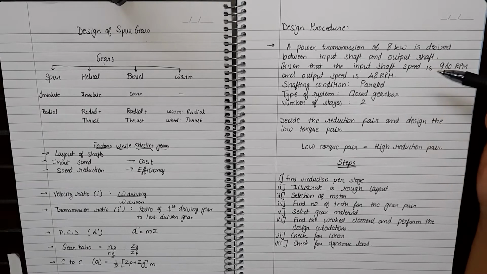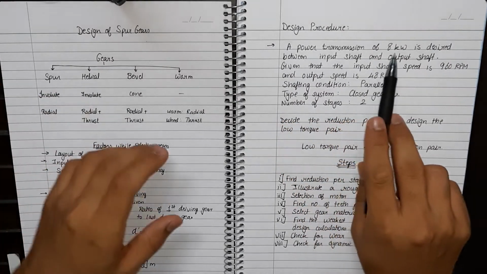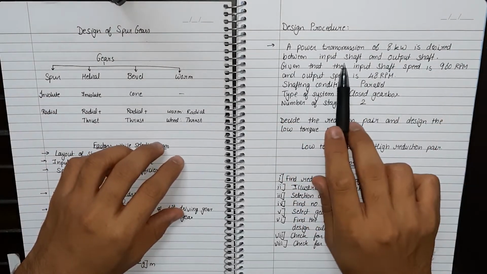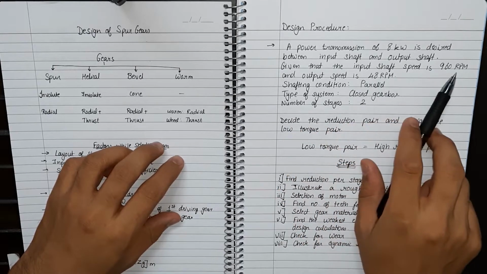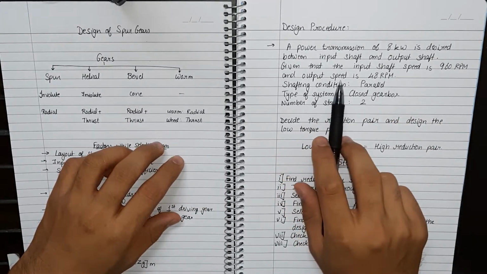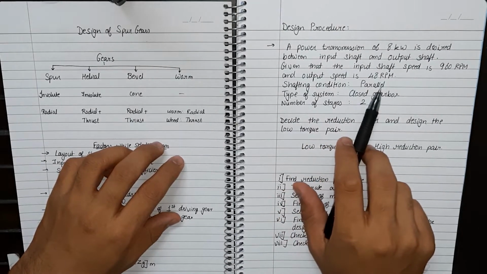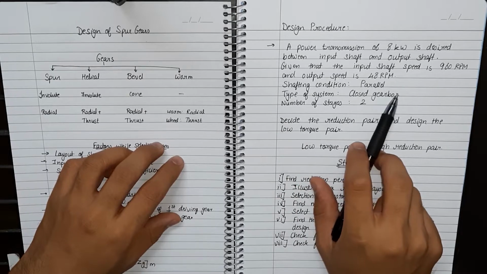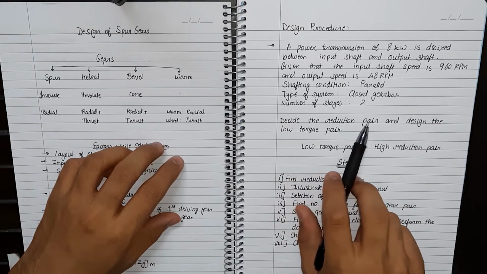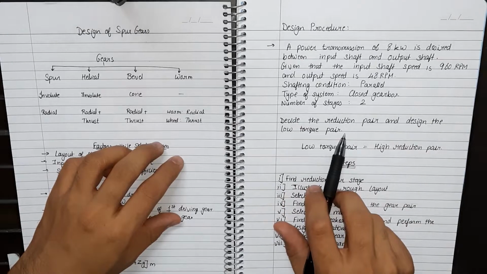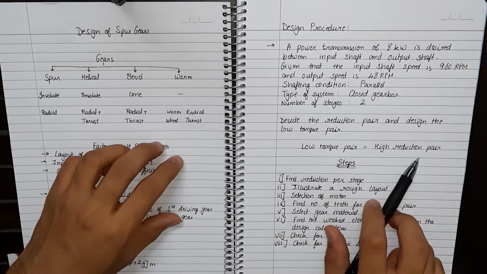Now let us look into a problem. The problem states that a power transmission of 8 kW is desired between the input shaft and the output shaft. The input shaft speed is 960 rpm and the output shaft speed is 48 rpm. The shafting condition is parallel, the type of system is a closed gearbox, and the number of stages is 2. We need to decide the reduction pair and also design the low torque pair. The low torque pair is basically the pair which has the highest reduction.